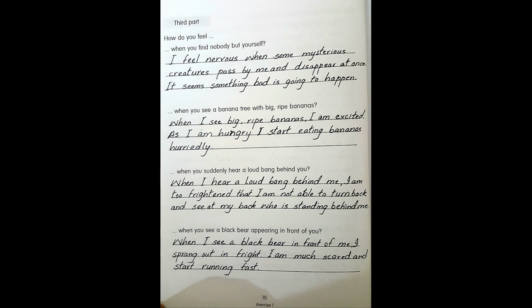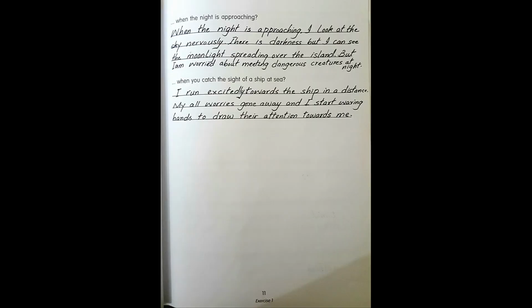When you suddenly hear a loud bang behind you. Answer. When I hear a loud bang behind me, I am too frightened to turn back and see who is standing behind me. When you see a black bear appearing in front of you. Answer. When I see a black bear in front of me, I spring out in fright. I am much scared and start running fast.